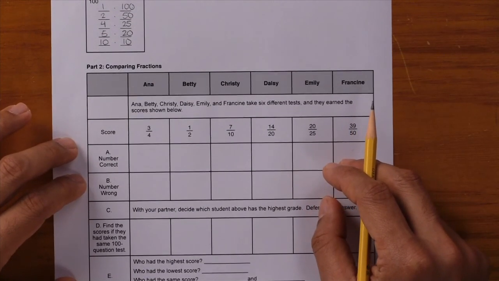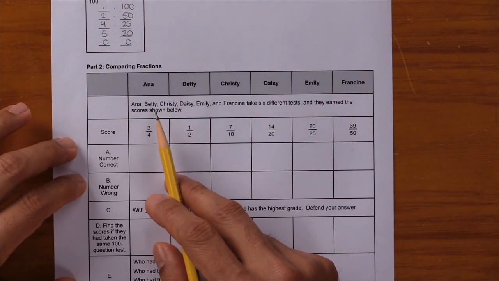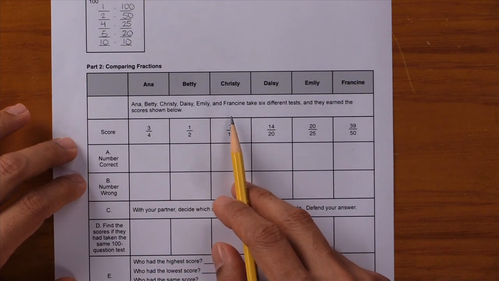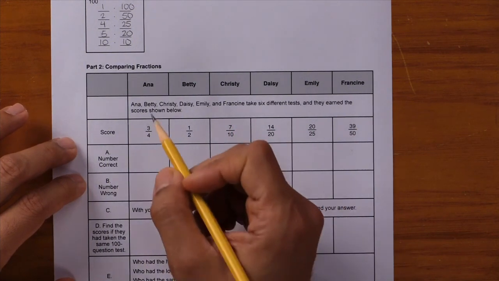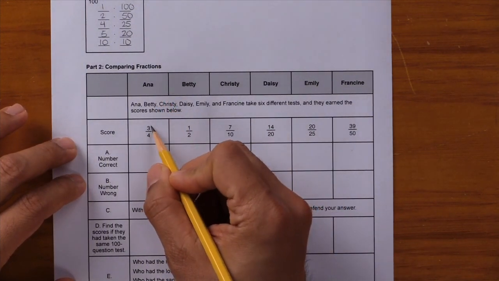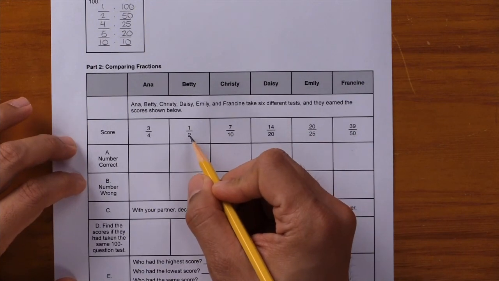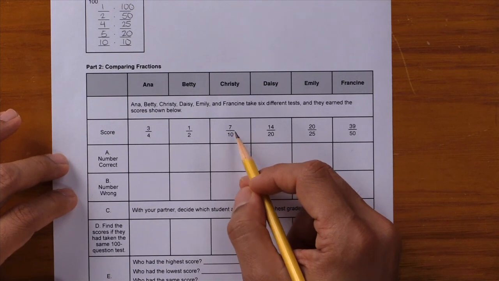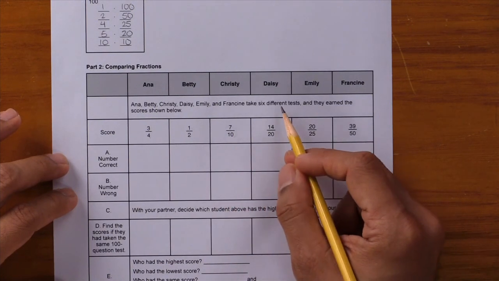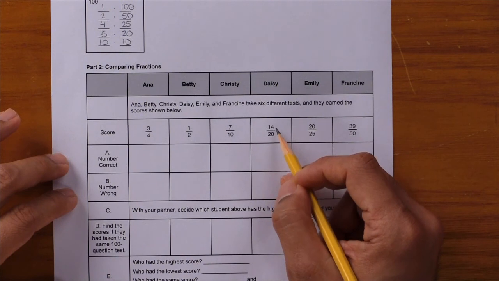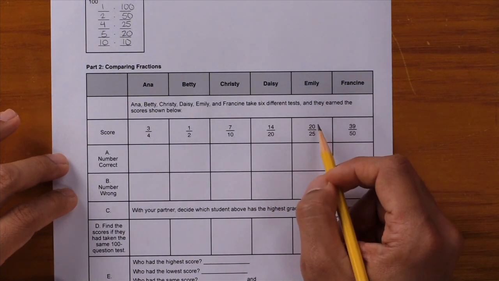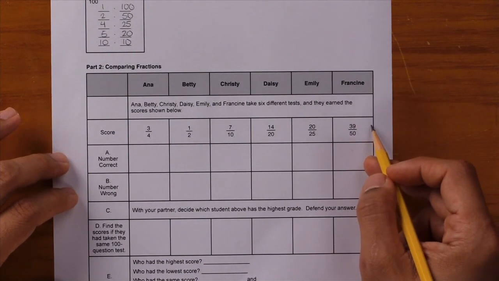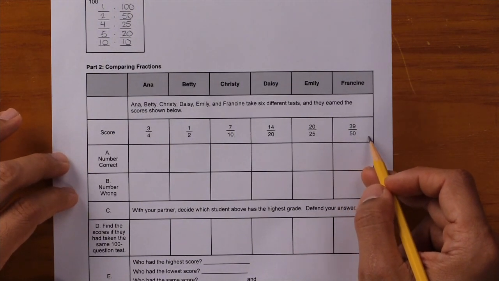Here we'll be comparing fractions, and it says, Anna, Betty, Christy, Daisy, Emily, and Francine take 6 different tests, and they earned the scores shown below. Anna's test had 4 questions, and she got 3 correct. Betty's test had 2 questions, and she got 1 correct. Christy scored 7 out of 10 questions on her test. Daisy got 14 correct out of 20. Emily got 20 out of 25 correct. And finally, Francine got 39 out of 50 questions on her test.